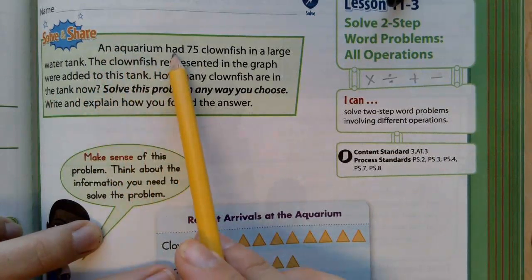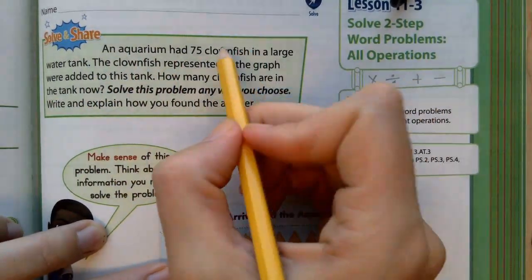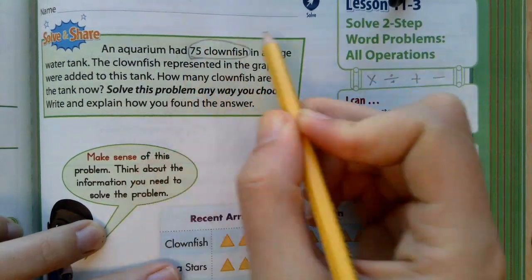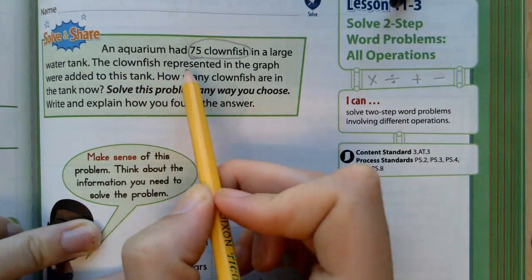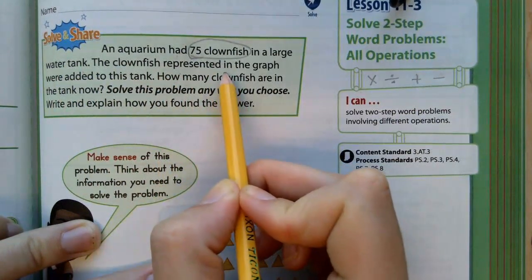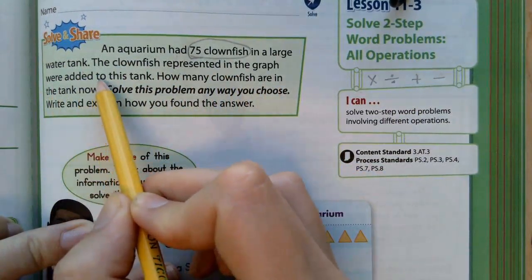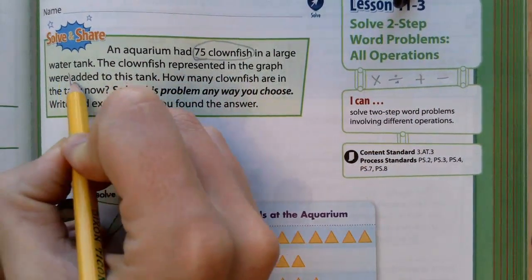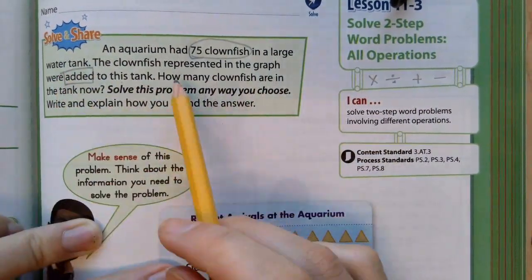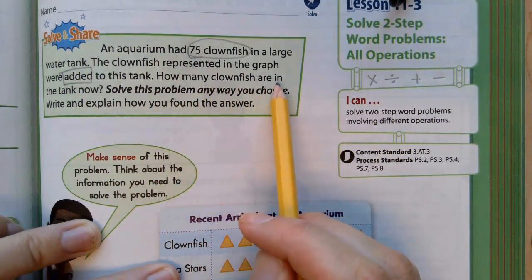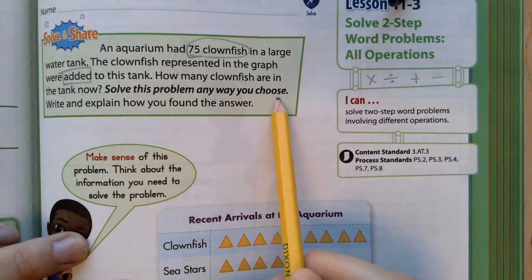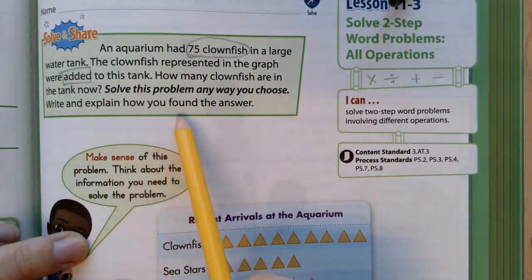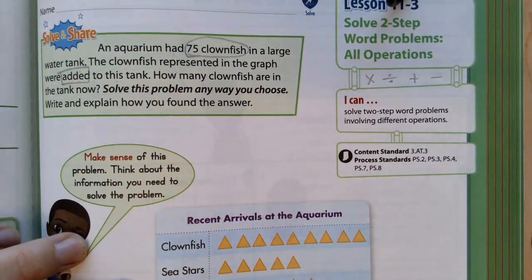An aquarium had 75 clownfish in a large water tank. The clownfish represented in the graph were added to this tank. Oop, I see a key word. How many clownfish are in the tank now? Solve this problem any way you choose. Write and explain how you found the answer.